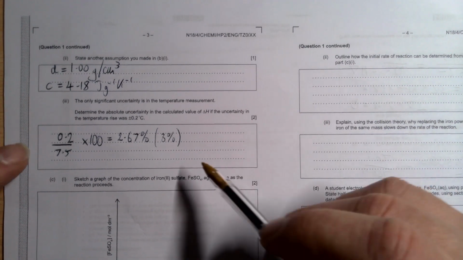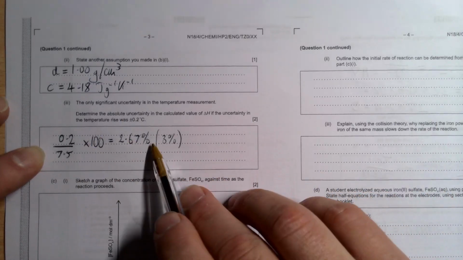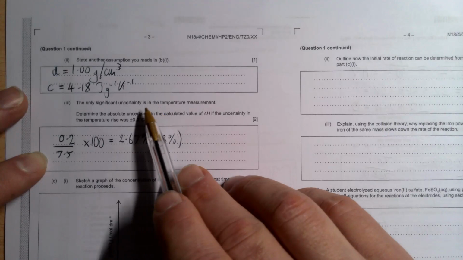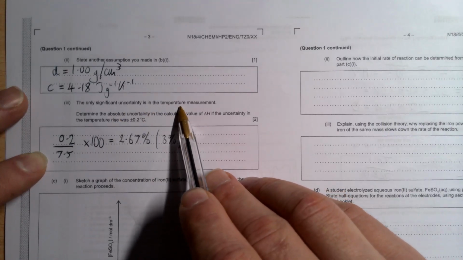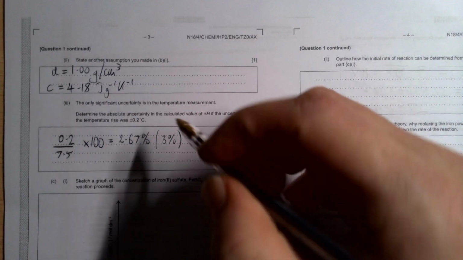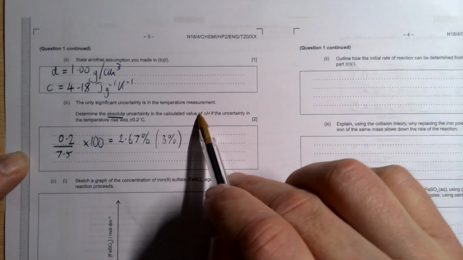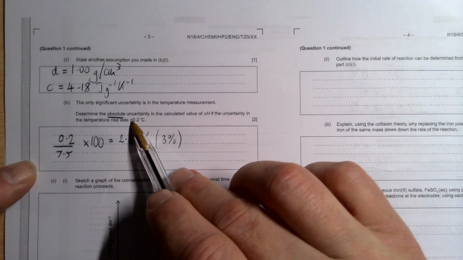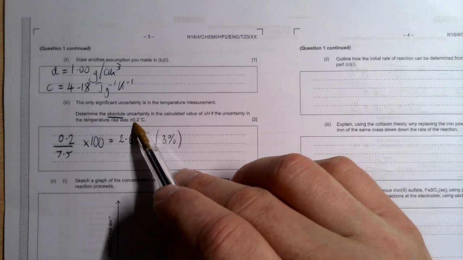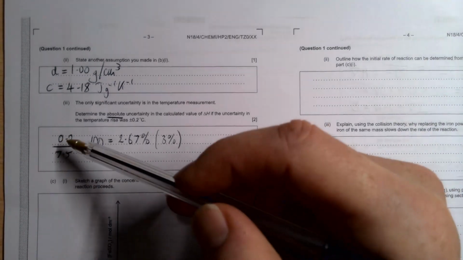Now, loads of you struggle with the uncertainty question. So I've started it just to save myself a little bit of writing. The only uncertainty that's significant here is the temperature measurement. So we need to do some work with this one. We have to determine the absolute uncertainty of the value calculated, the delta H we just calculated, if the uncertainty for the temperature was 0.2. So we've got to take our uncertainty for temperature and then transfer that to the uncertainty of the final answer.